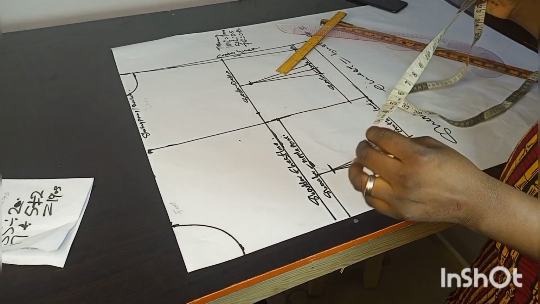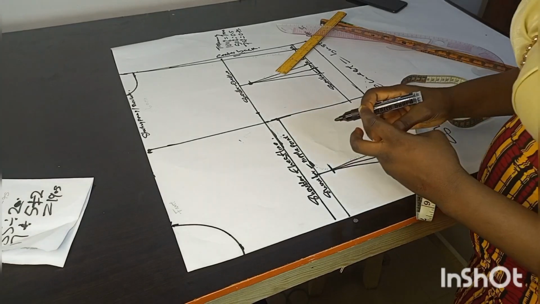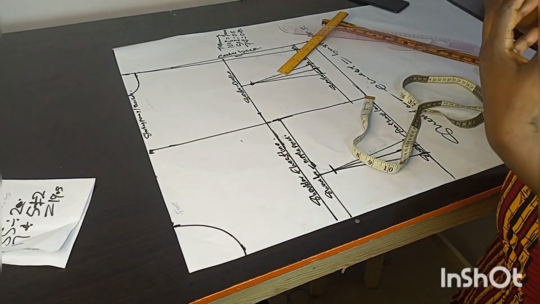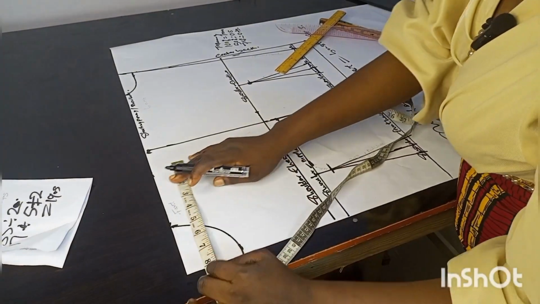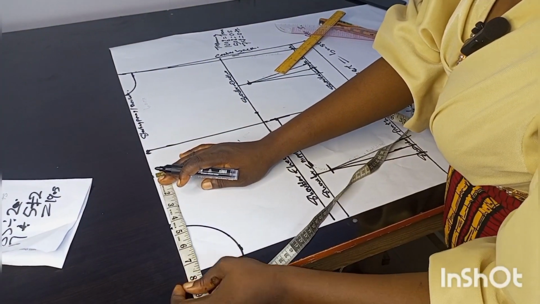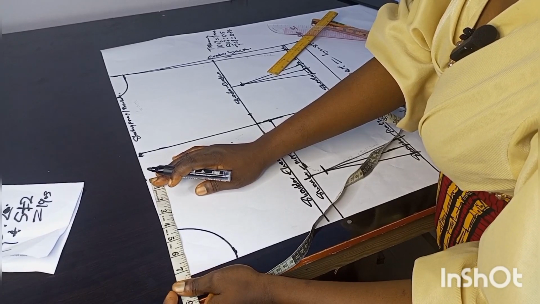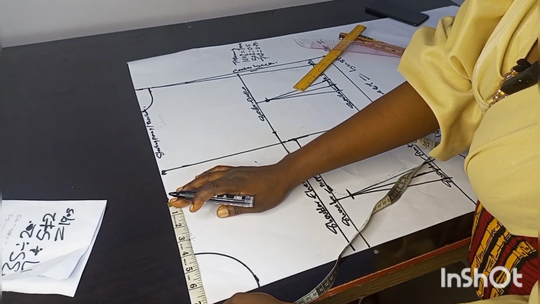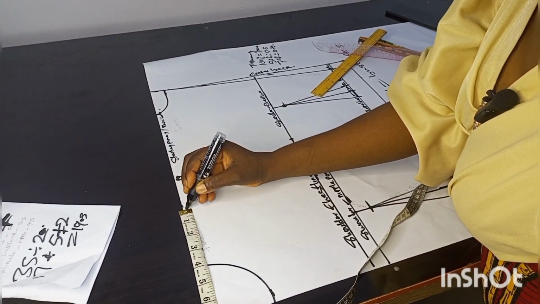So the next thing I'll do is to input my shoulder measurement. Now my shoulder measurement is 14 inches for the shoulder. So 14 divided by 2, that's 7. So I'll take 7 inches.